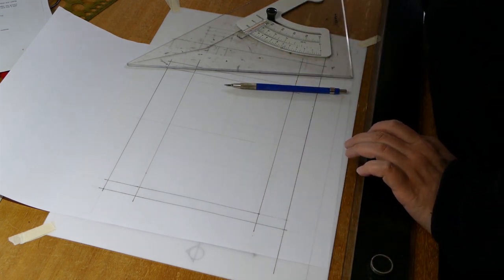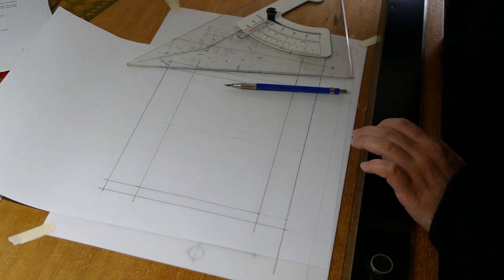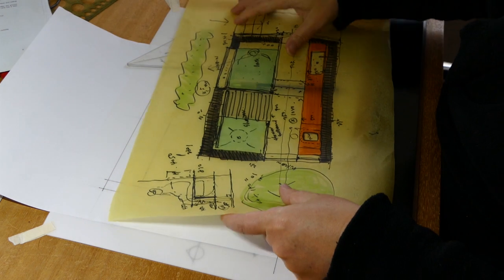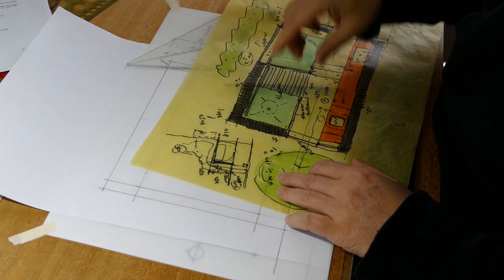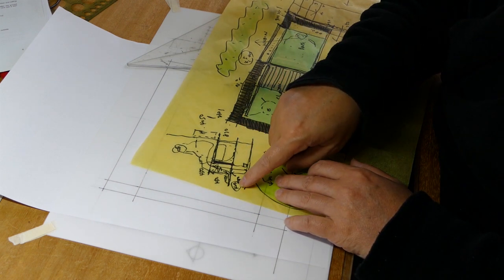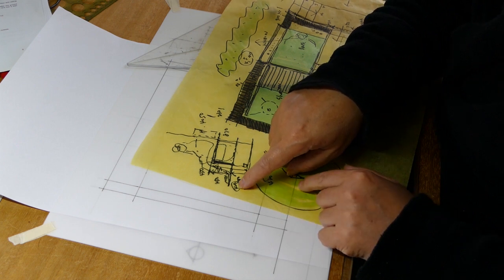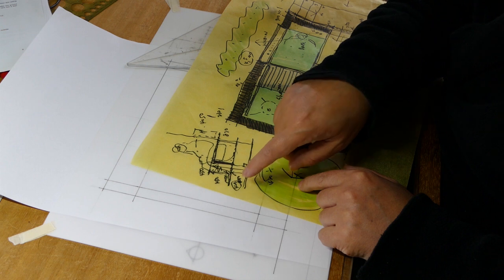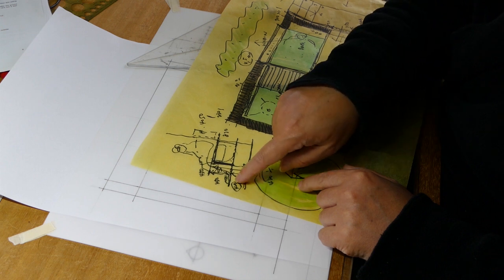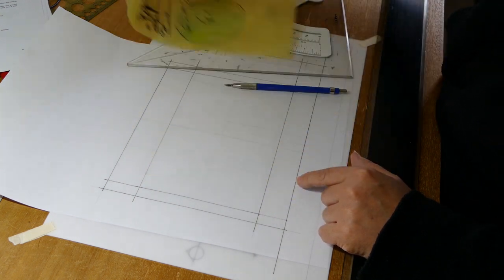Let me go back to my original drawing. So what I did actually, I think in this dimension, a bit of calculation before, about 420 mil higher than actually floor level, based on my sketches. So I add 420.